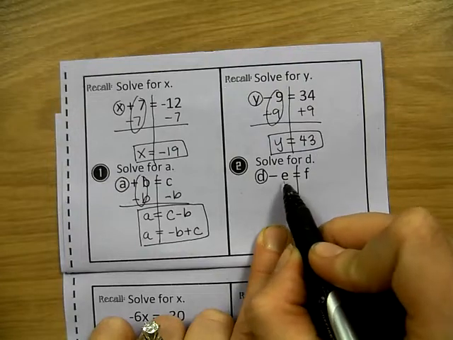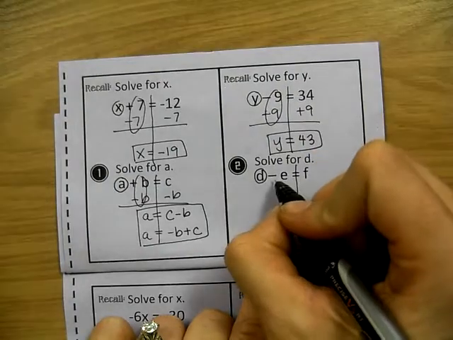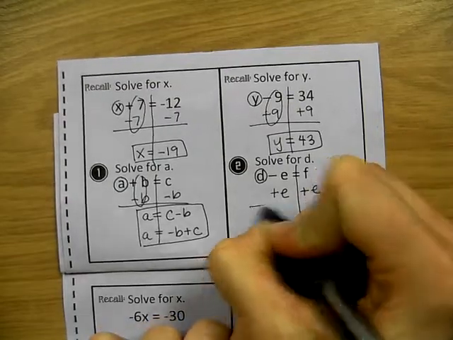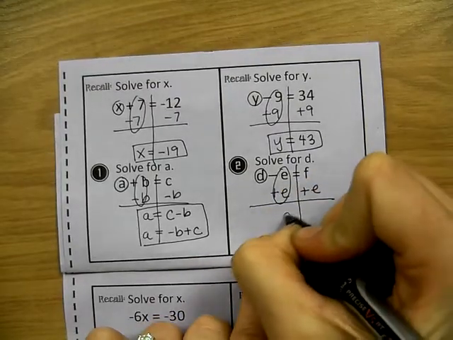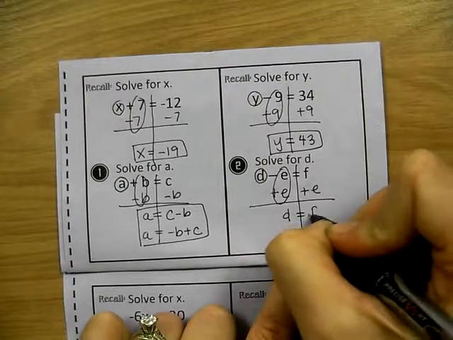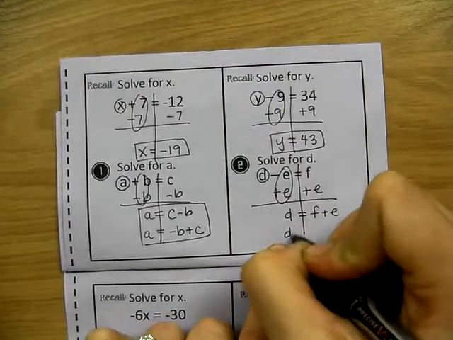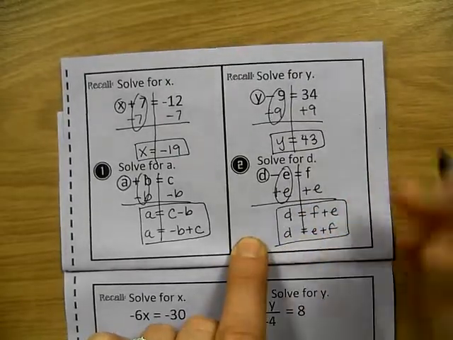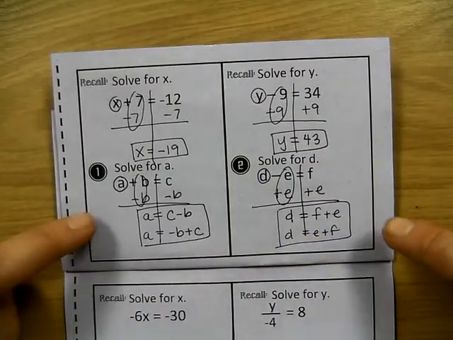So I need to move this minus e. I somehow need to eliminate that. Well, if I'm subtracting e, if I do the inverse, I will be adding e. So when I do that, that adds to be 0. I'm left with d equals. I can write this as f plus e, or I could say that it is e plus f. Those are equivalent.